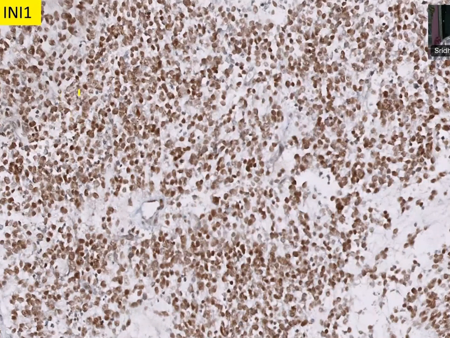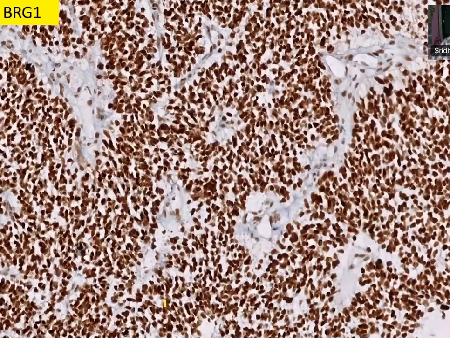How will you interpret INI1 here? Sir, there is a retained expression of INI1. Unlike the last tumor, it is retained here. Okay, this is BRG. What is it? BRG is also retained. So INI1 retained and BRG retained. What does it tell you? Sir, it rules out ATRT.